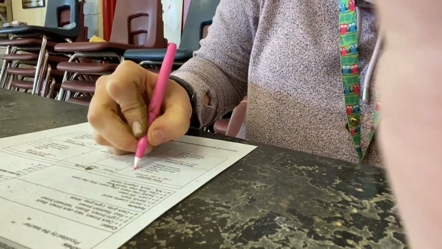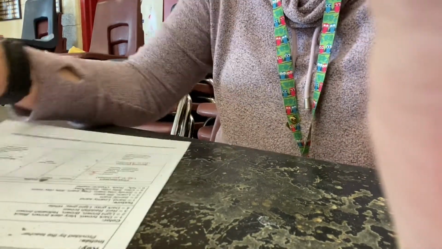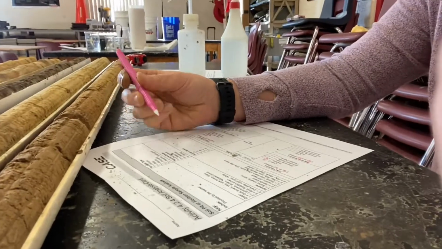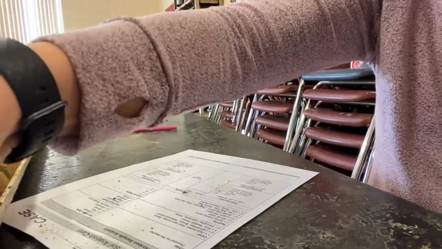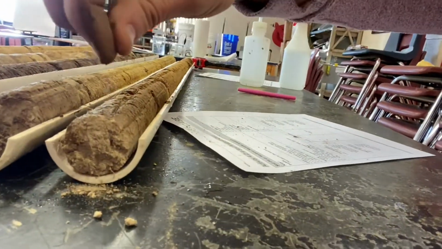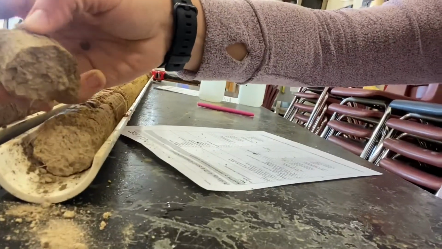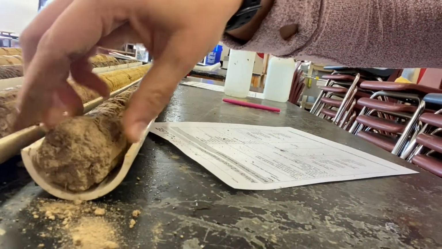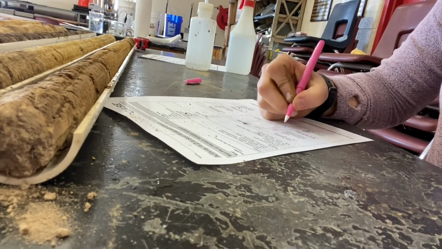We're going to go with a number 2 for color, and we've got a 3 for texture. So then we need our structure type. So we have granular, platy, blocky, prismatic, massive, or single grain. So if we remember, most of our A horizon, a lot of it's going to be the granular. So when I break this, does it break into nice small little bits? And I would say yes. So we're going to go ahead and go with granular for our structure type. So that's a 1.